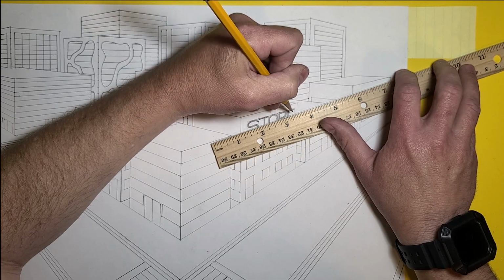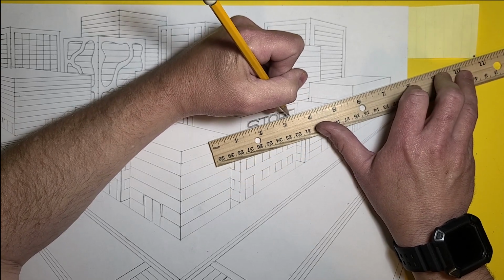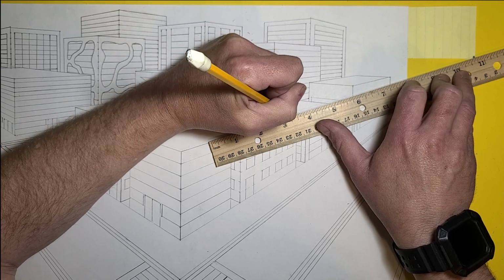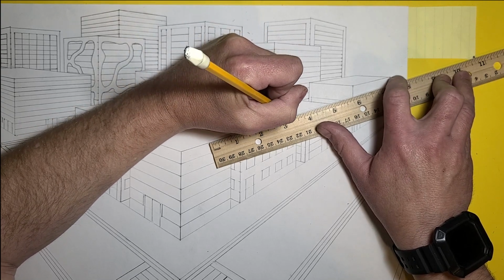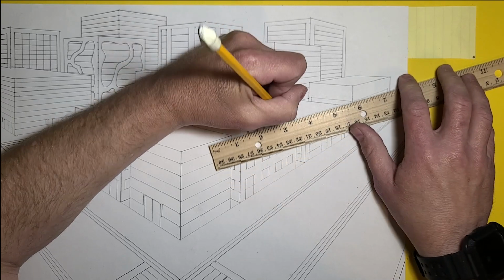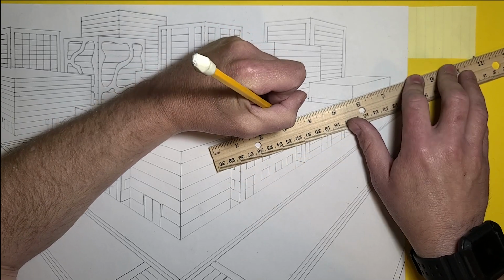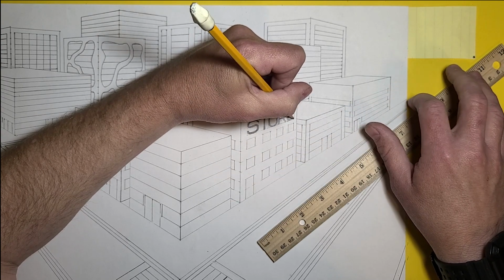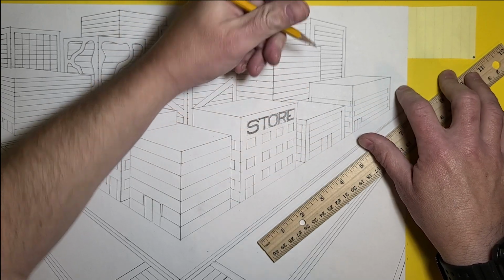You can make the middle of the E line up with the middle of the R and the S. And the bottom of the E also lines up with your vanishing point. So now we finished the word store.